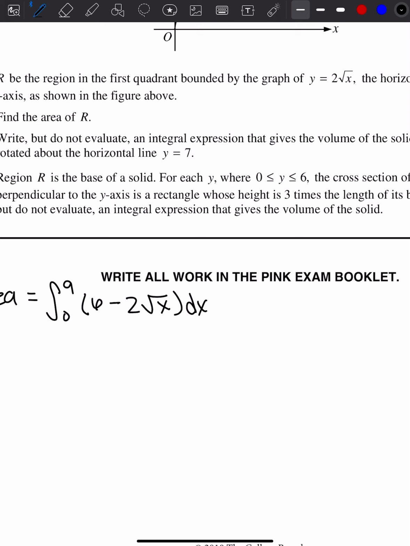Now what we're going to do is integrate this. Before I integrate it, I'm going to change the square root of x to x to the 1/2 power, just to make this a little bit easier.